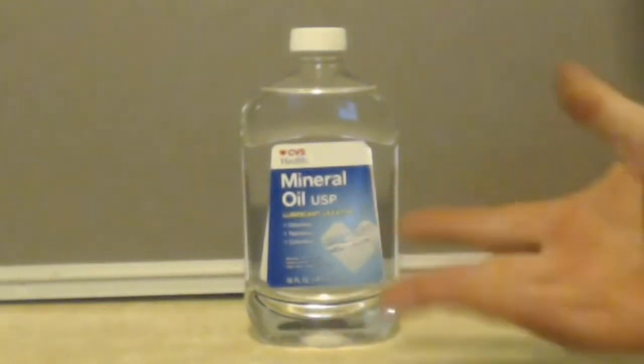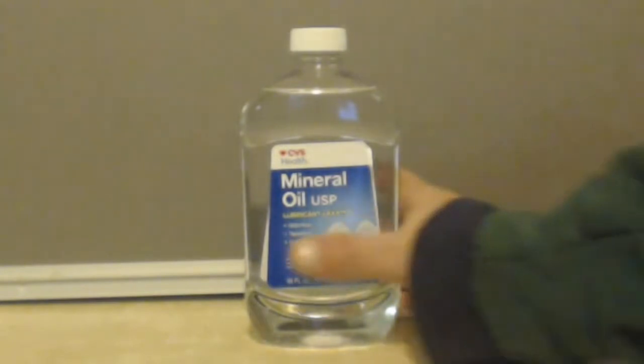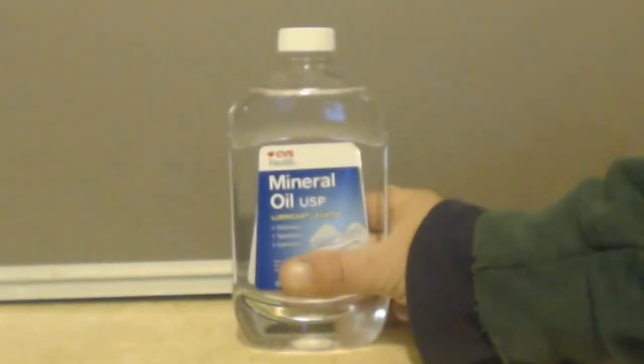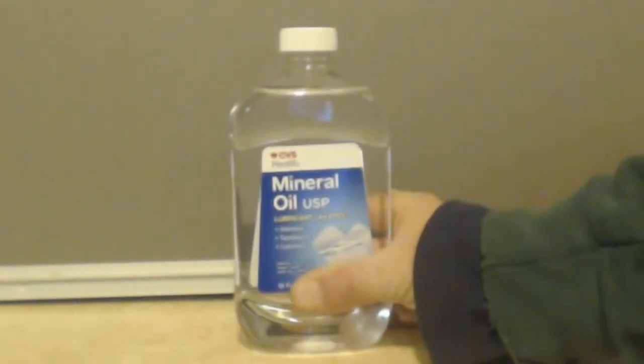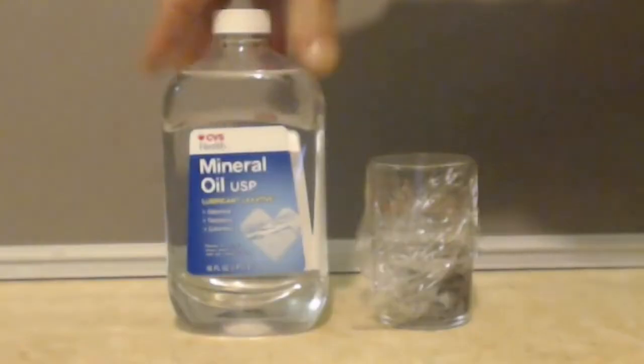Now, if you do buy baby oil instead of mineral oil, try to get, as usual, the cheapest stuff. Hypoallergenic, no perfumes, nothing added to it. I don't suggest doing it as long as you can get this. I mean, yeah, it's more expensive, but I just don't like that smell, I guess. I get mine at CVS. You can see right there, CVS product.